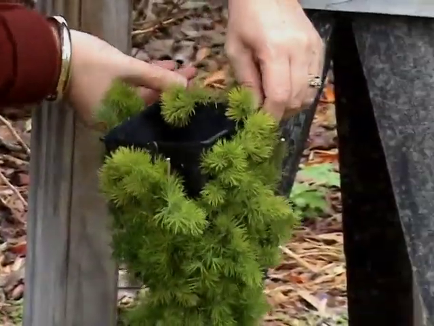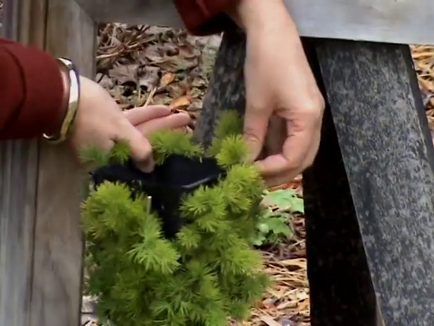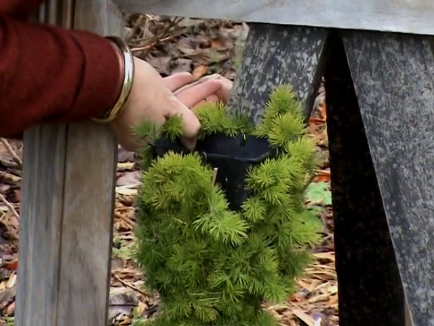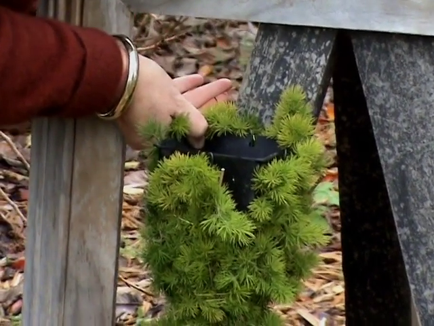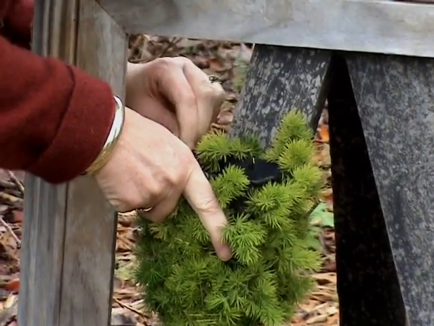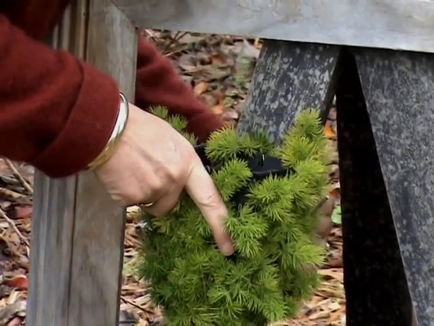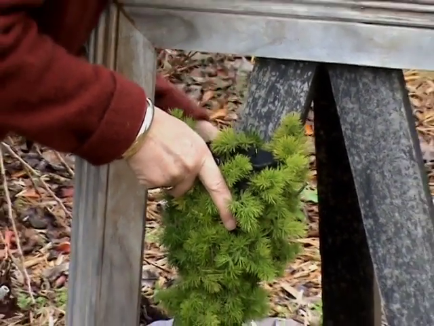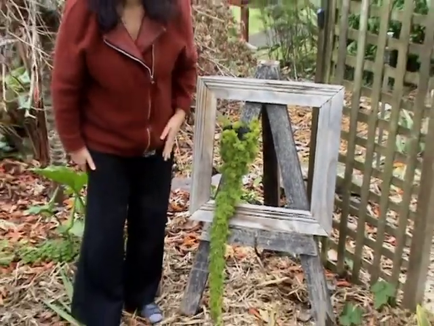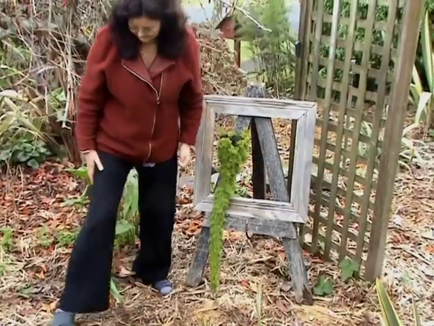Then it's going to go on this side here around the back, and I'm simply going to wind it, the pieces of wire, onto the frame as tight as I can, and there it is, held in place. The first one done. Pretty easy, isn't it?